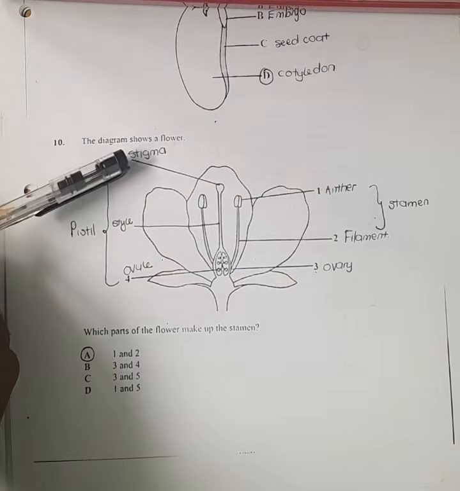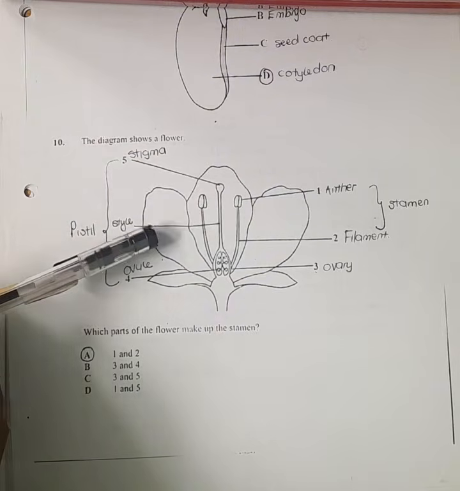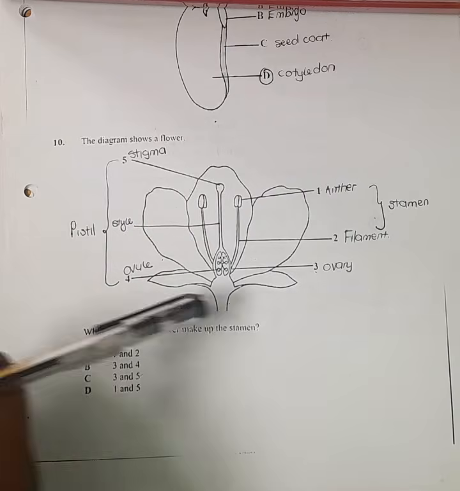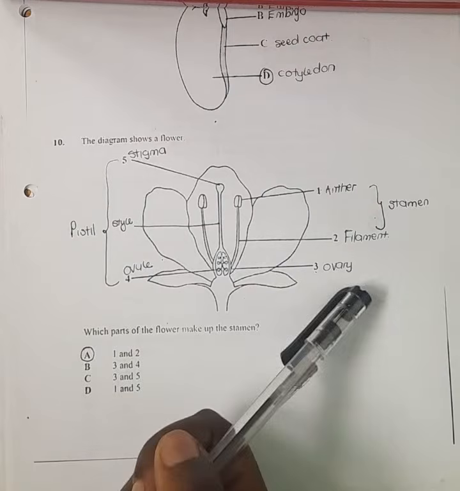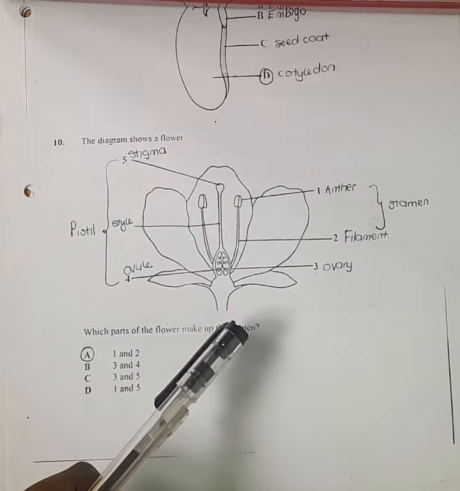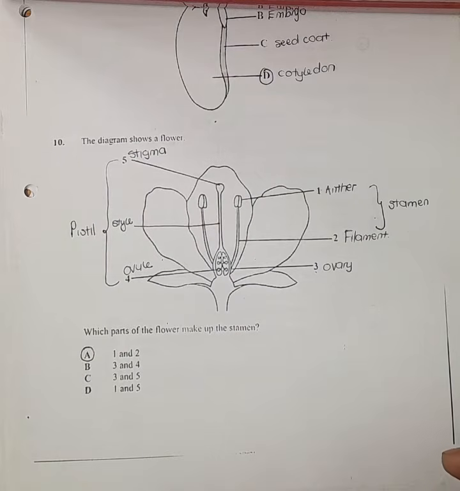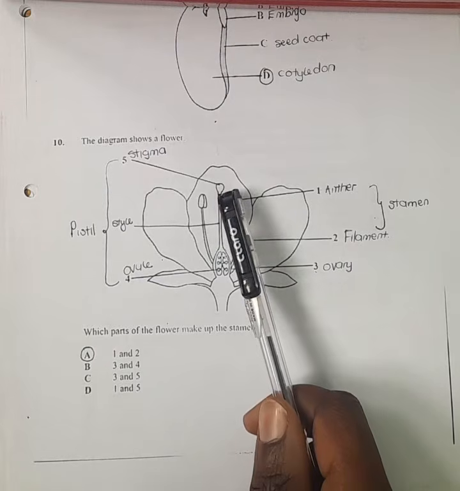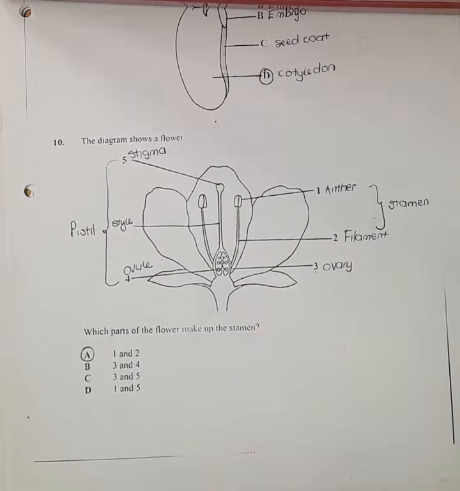Here, this is the stigma, which is the one that receives the pollen grains. And then this one is the style, where we have the pollen tube growing. And then this is the ovule, which is going to develop into seeds, and this is the ovary, which is going to develop into a fruit. So this is known as the pistil, and the male parts of the flower are known as stamens, and we have the anther and the filament. The anther is the one that produces the pollen grains, and the filament holds the anther in position.